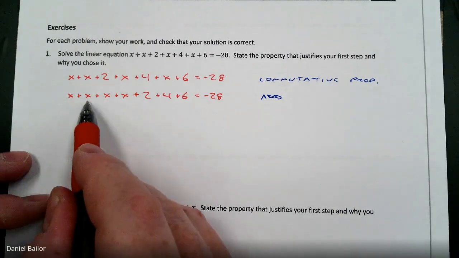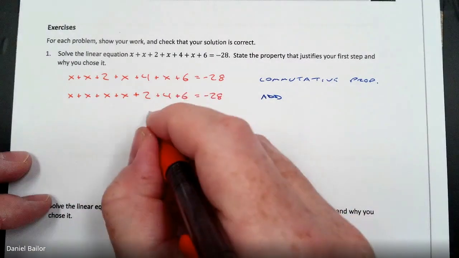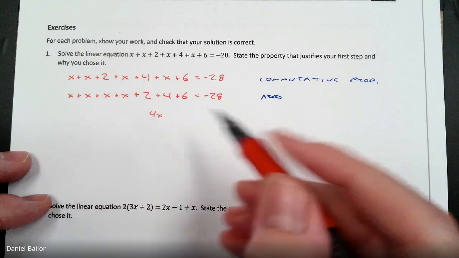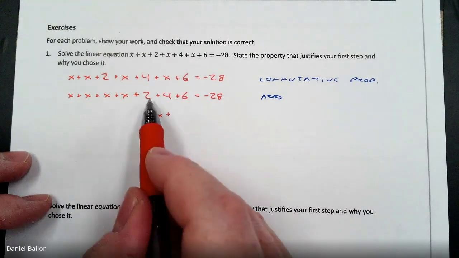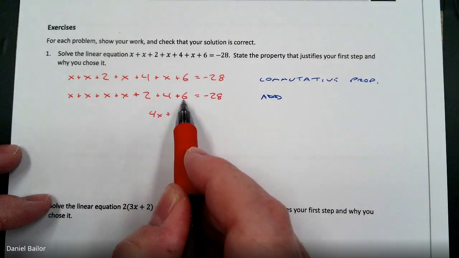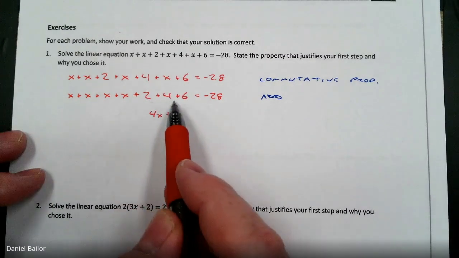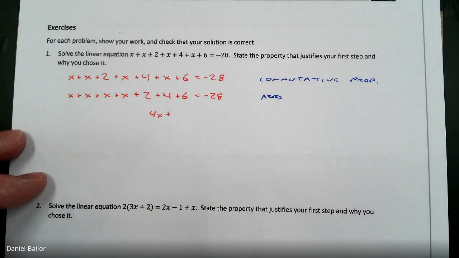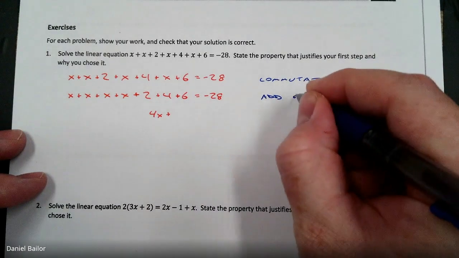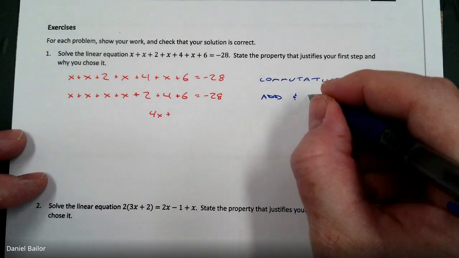Now, what I'm going to do with this, I'm just going to add. x plus x plus x plus x is 4x. I have 4 x's. Plus 2 plus 4 plus 6. Now, this is where, if it were me, I would add and I would use the associative property.